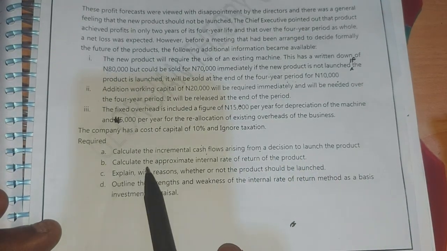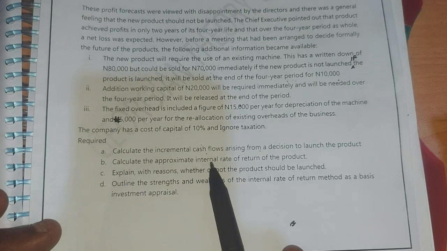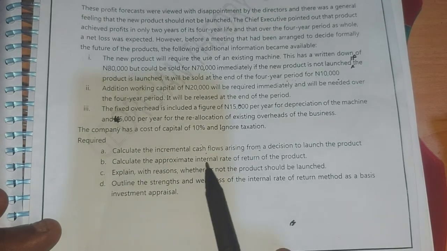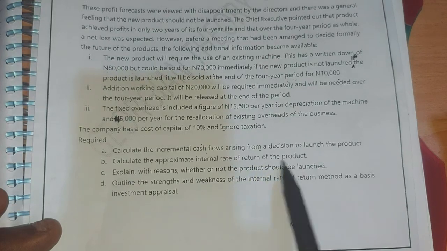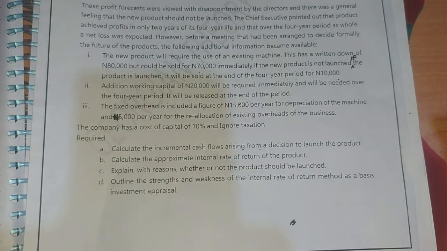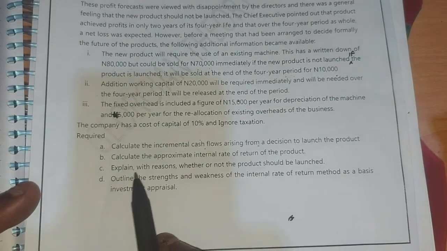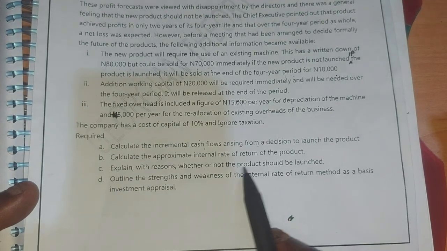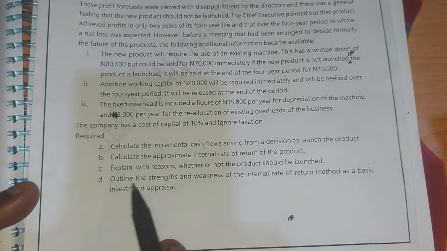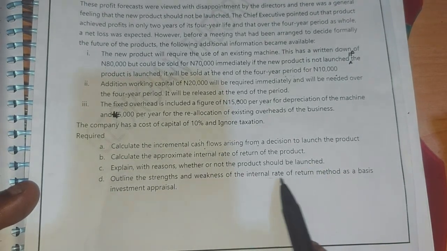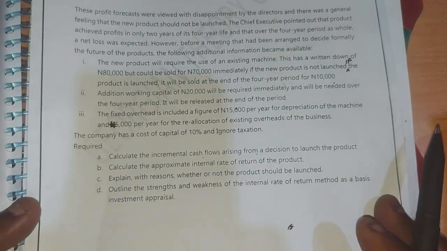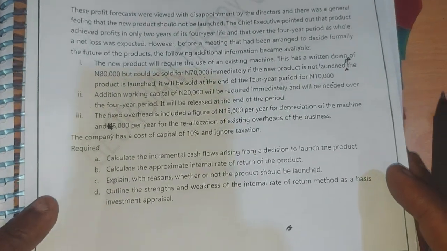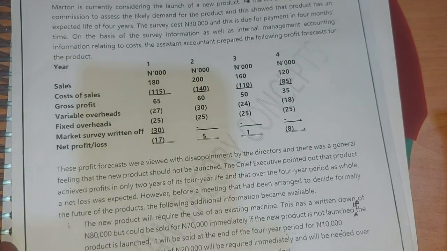Then we are to calculate the approximate internal rate of return of the product. Also, explain with reasons whether or not the product should be launched. Then we should outline the strengths and weaknesses of the internal rate of return method based on investment appraisal. Now, let me give a quick summary of this case study.